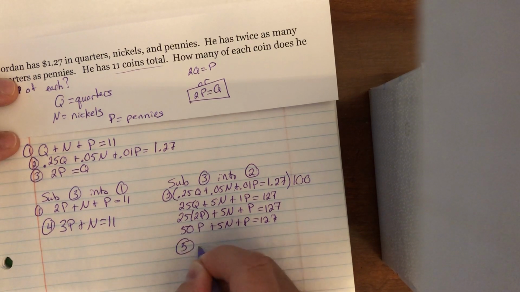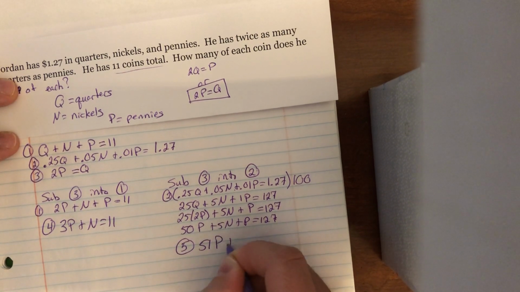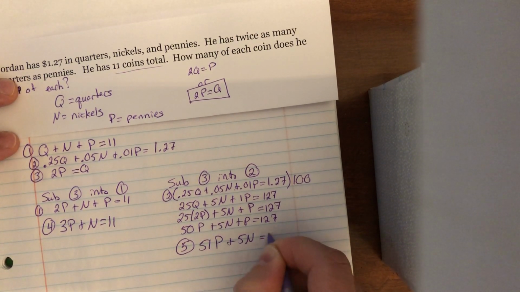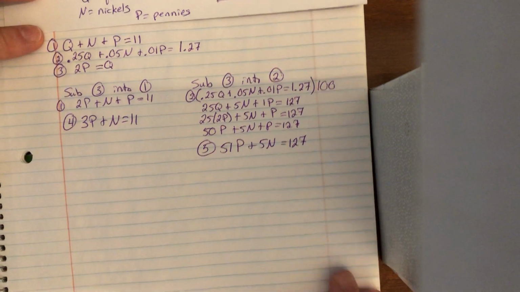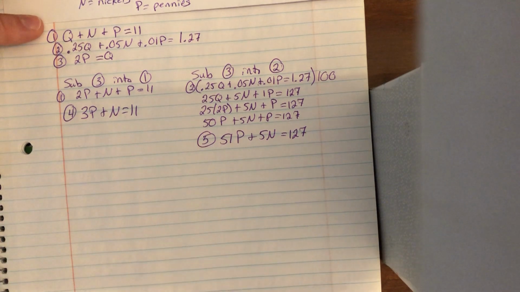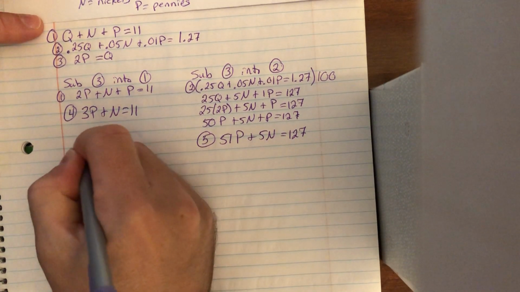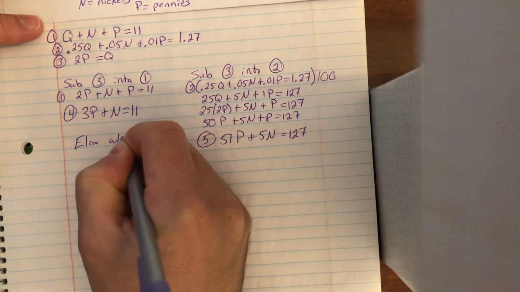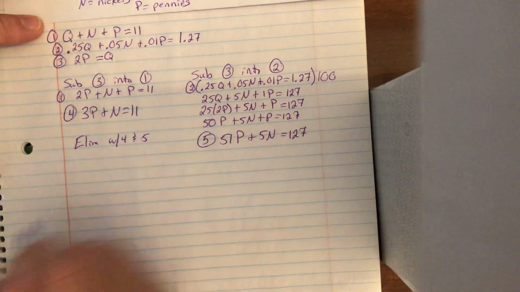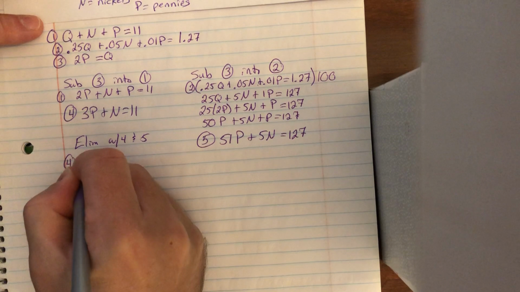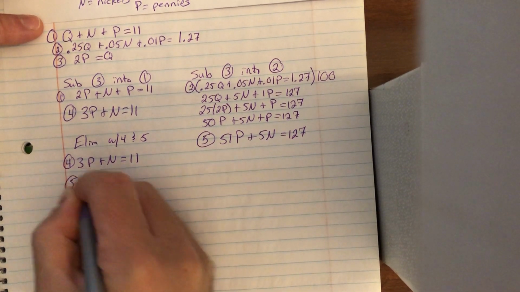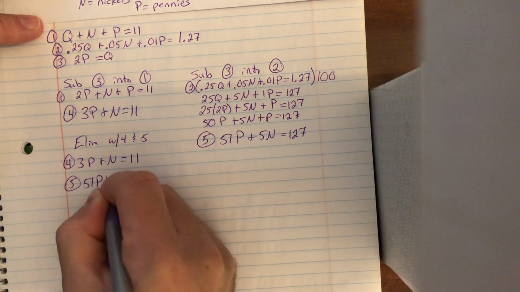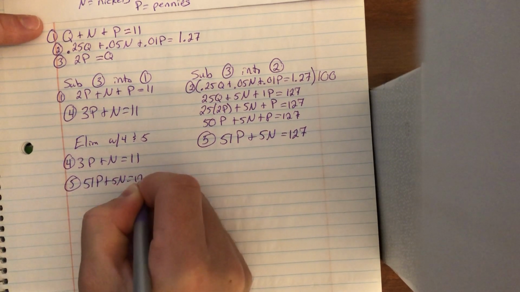So my equation 5 here is 51P plus 5N equals 127. So now that I have equation 4 and 5, I'm going to use elimination with 4 and 5. So I have 3P plus N equals 11, and 51P plus 5N equals 127.